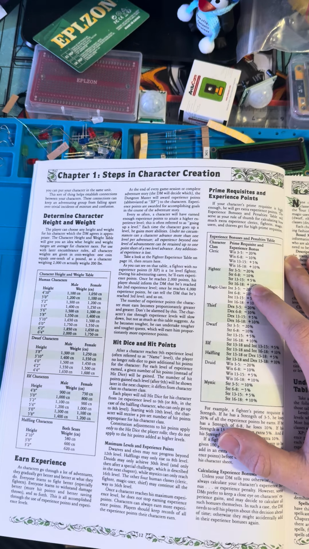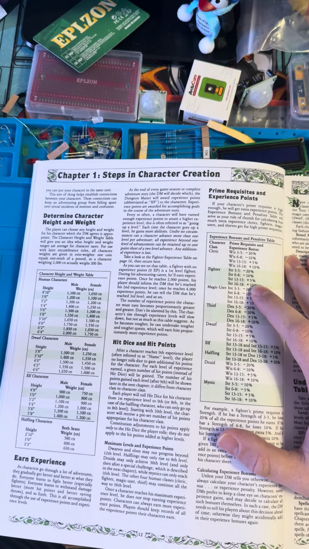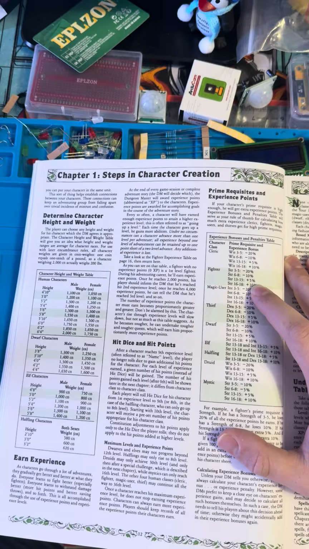Experience points are awarded for accomplishing goals in the course of the adventuring story. Every so often, a character will have earned enough experience points to attain a higher experience level. This is often referred to as going up a level. Each time the character goes up a level, he gains more abilities. Under no circumstance can a character advance more than one level per adventure.